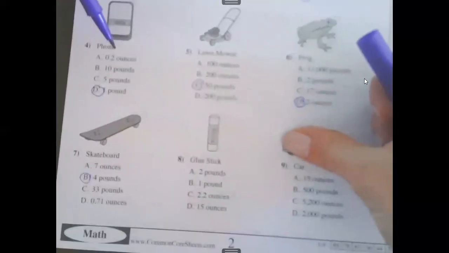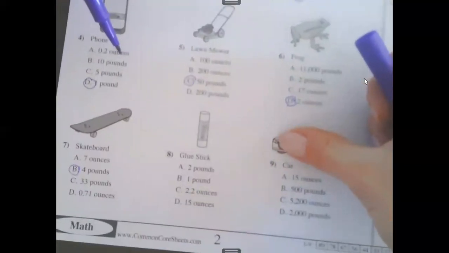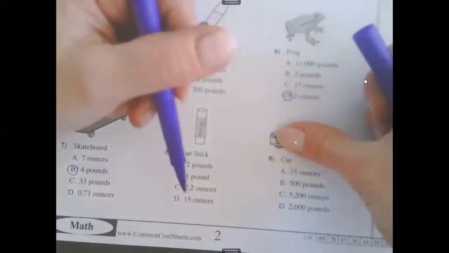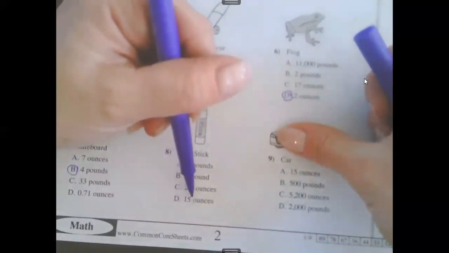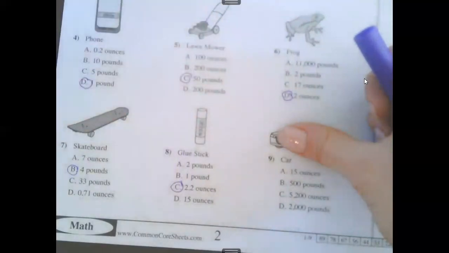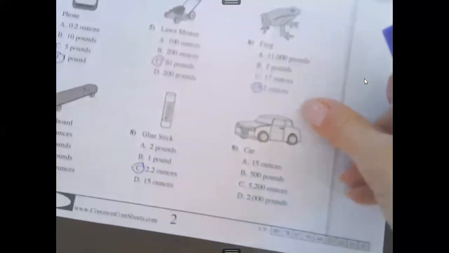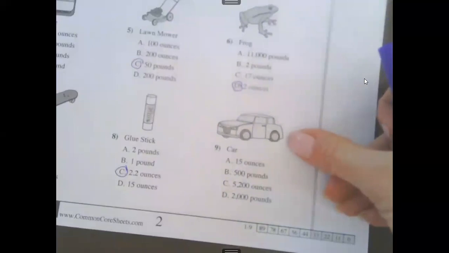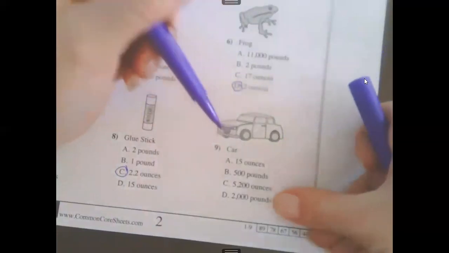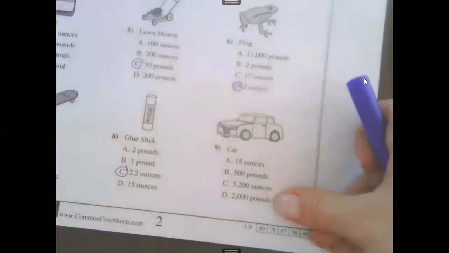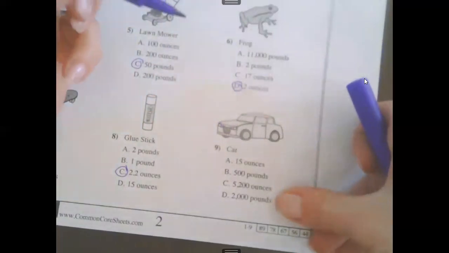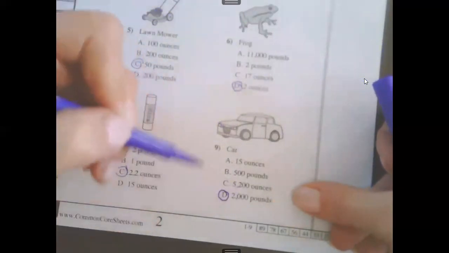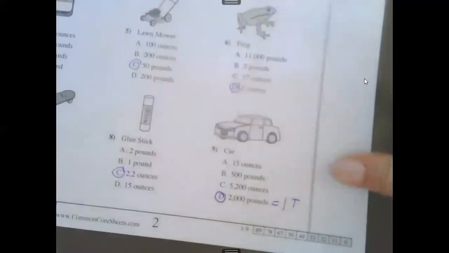Now a glue stick, especially the big fat ones, I would say we would measure these in ounces, but I don't think they weigh 15 ounces. That's almost a pound. So I'm going to say C, 2.2 ounces. Now, if I have a car, remember I said that this was closer to tons, but I know that this handout didn't really go to tons. So let's take a look and see. How many pounds did we say that a ton created? 2,000 pounds. So my best estimate would be 2,000 pounds, which also equals 1 ton.